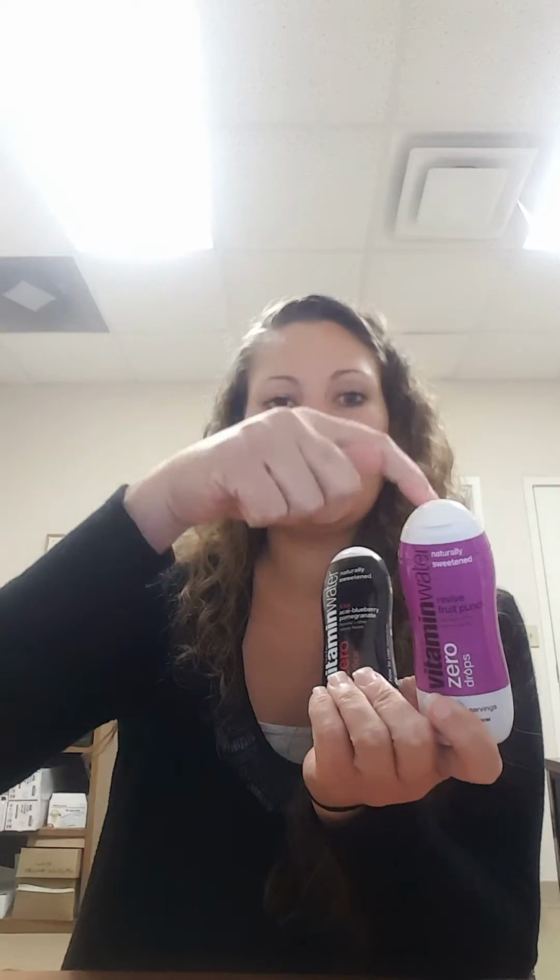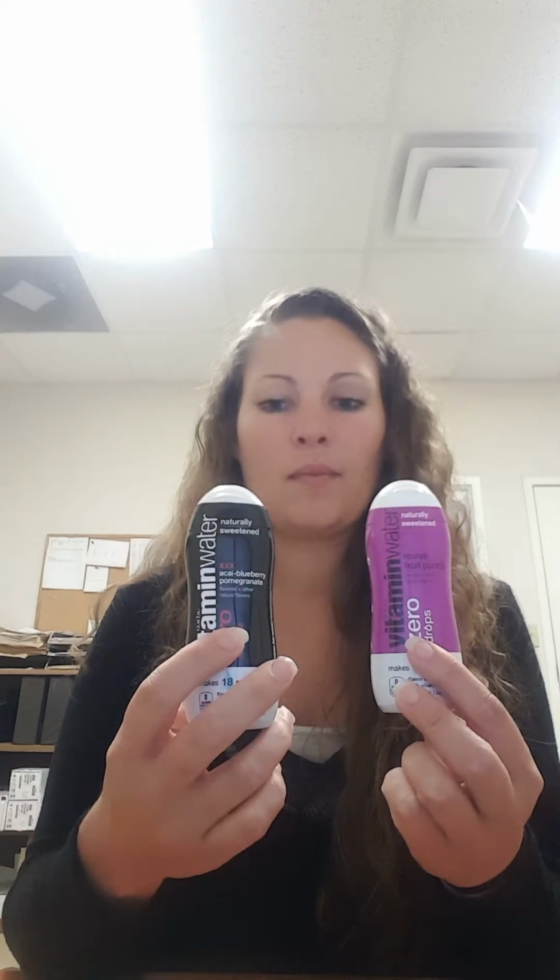So let's say for here, I just so happen to have 2 different types of vitamin water. I'm going to ask the kid to find the purple vitamin water, and that would be an example of a compound stimuli because it's still the same item. They're both vitamin water, but this one just happens to be purple and this one happens to be black. So they have discriminative stimuli within, you can see. They're the same stimuli, it's just 2 different colors.